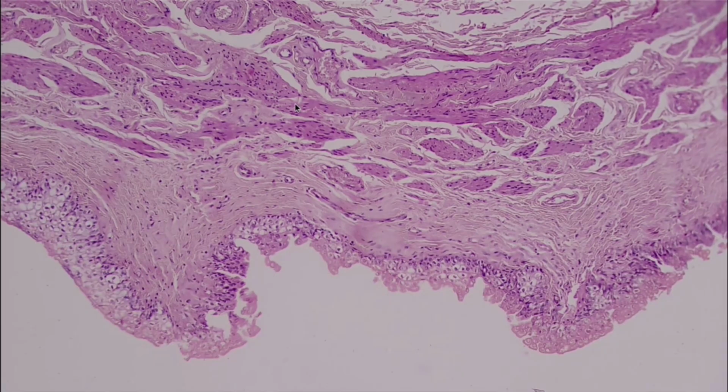Here's another example of transitional, and also another example of why it's so important to know where you're looking at for epithelial tissue slides, because all of this is a different type of tissue than this right here. So it's always important to look at where the pointer is pointing on your microscope, and also be able to recognize epithelial tissue.